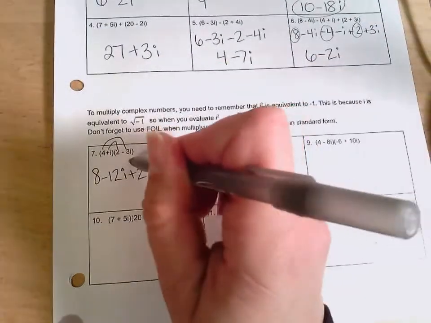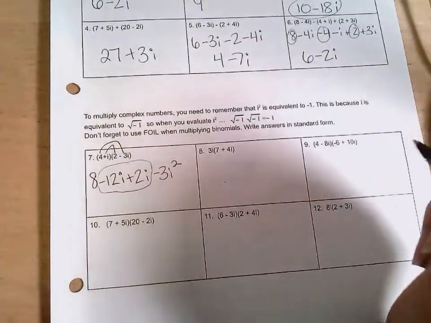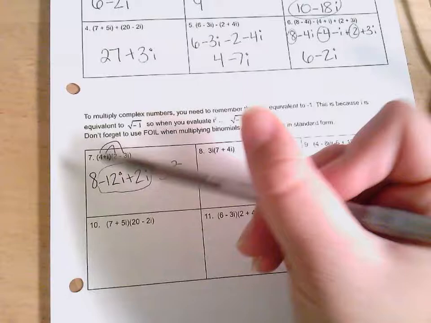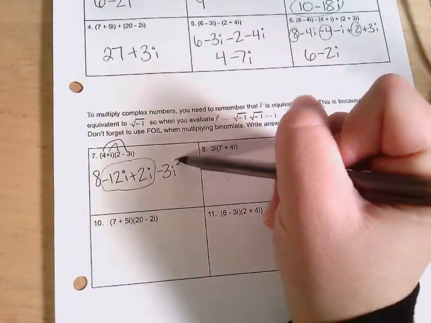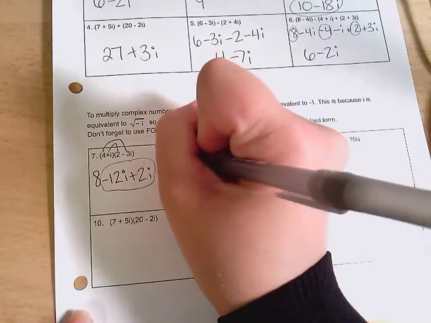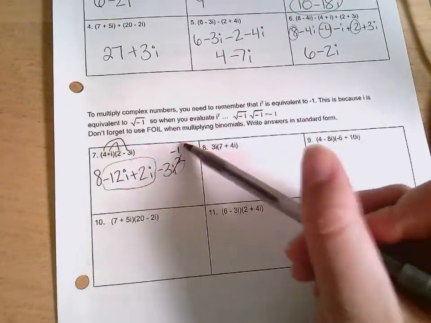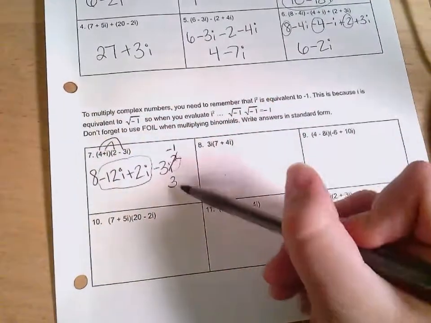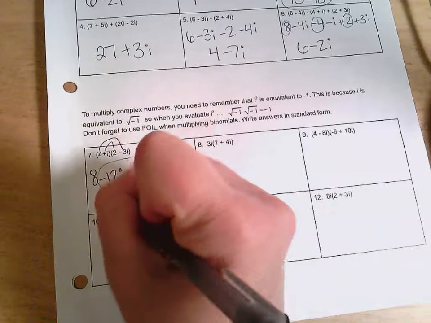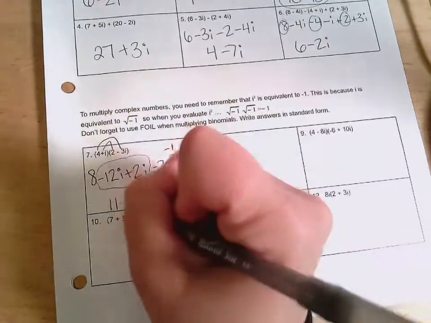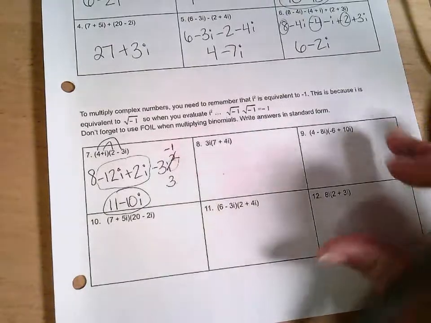So these two inner terms are like terms, and that would add up to negative 10i, but these are actually both constant terms. i squared is the same as negative 1, negative 3 times negative 1 is actually the real number, positive 3. So I have 8 plus 3 is 11, and I'm subtracting 10i. So I still want to leave it in standard form.